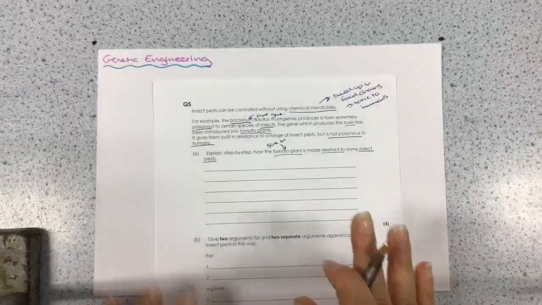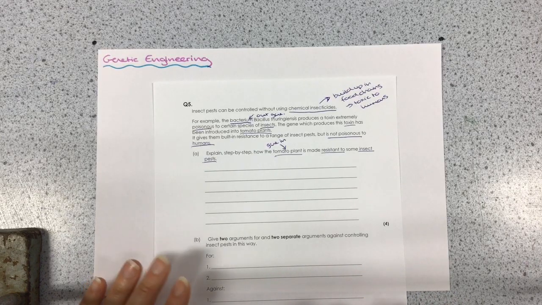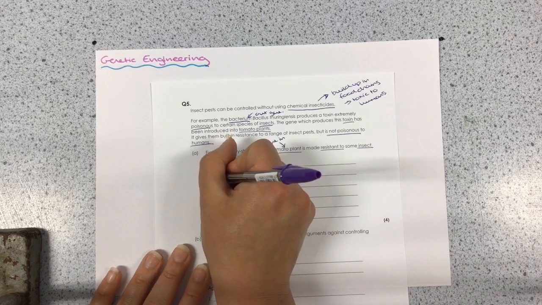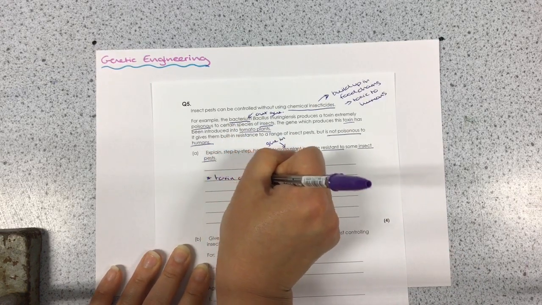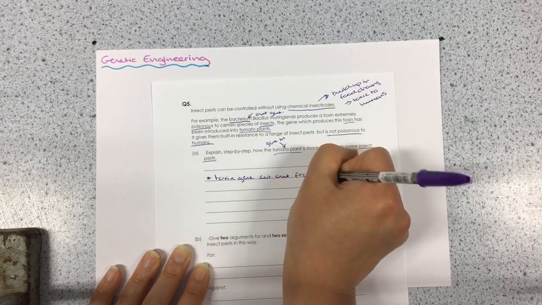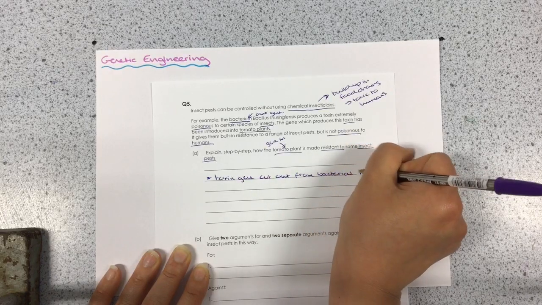Okay? So with this question, the key points that we would need to make is where exactly in the bacteria does this gene come from? Because if you were to say the gene is taken out the nucleus of the bacterium, what you have said is absolutely scientifically incorrect and you'd be penalised for that. What you'd need to say is that the toxin gene is cut out from the bacterial DNA.